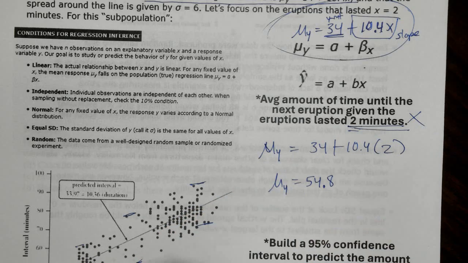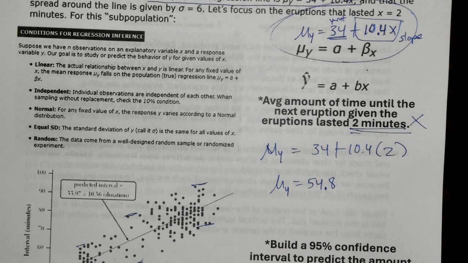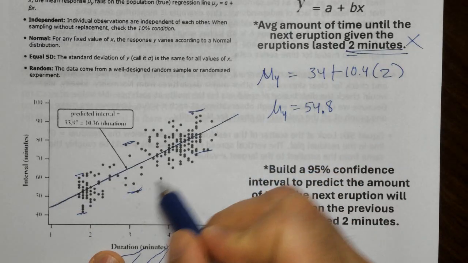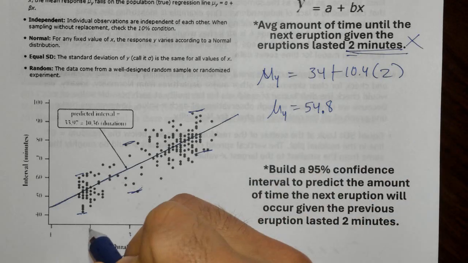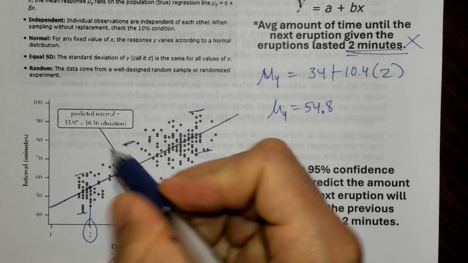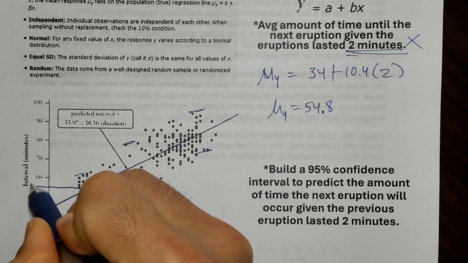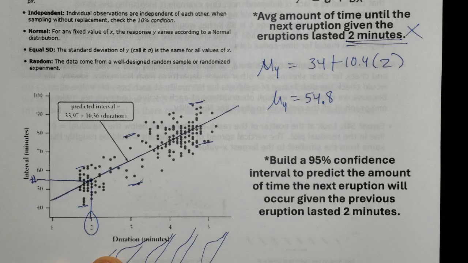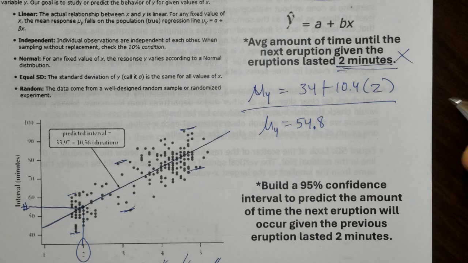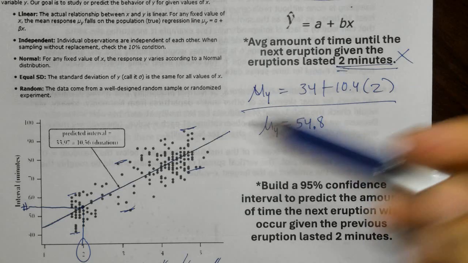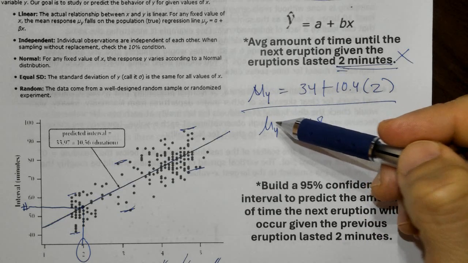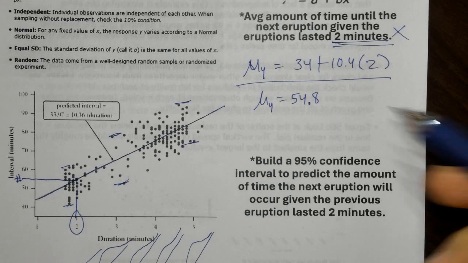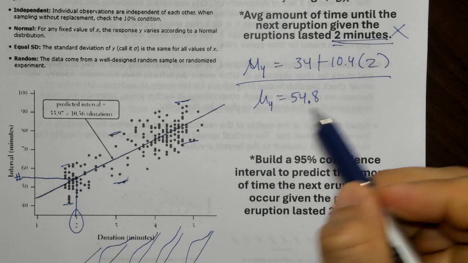Right? You collect a lot of data and you could go to the line of best fit. I don't know if we remember some of these words from Algebra 1, right? This is like the line of best fit for the data. You can go to 2 and go to the line to identify that number, right? That's going to be somewhere here, which is 54.8, somewhere between 50 and 60. Or you can use the equation to find the exact value, right? But this is the average amount of time for the next eruption, given that the last one lasted 2 minutes.